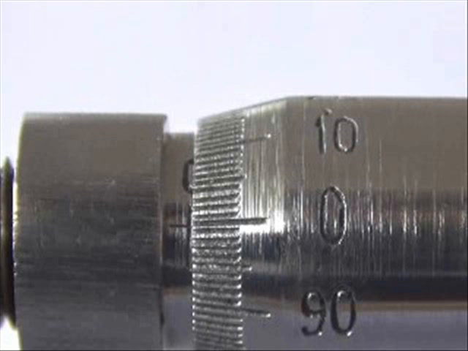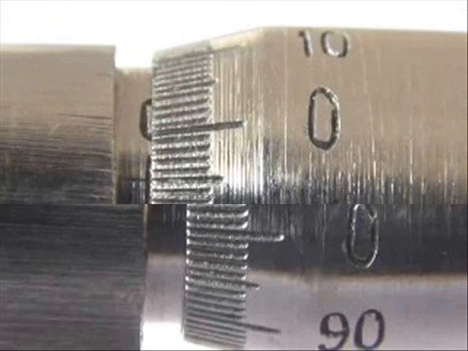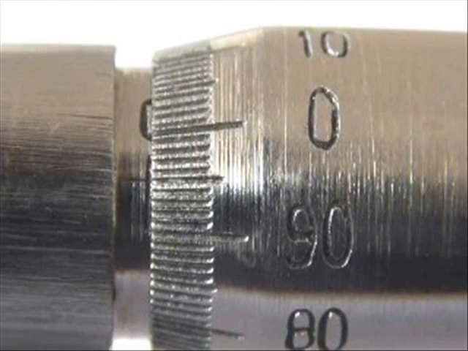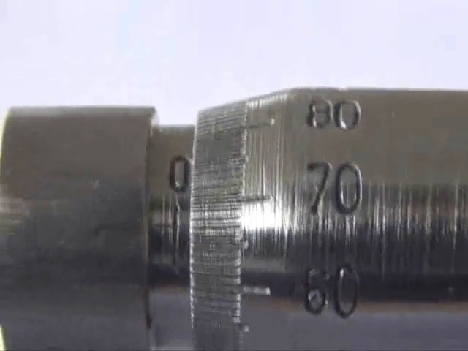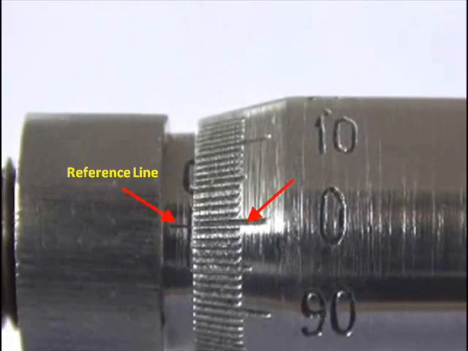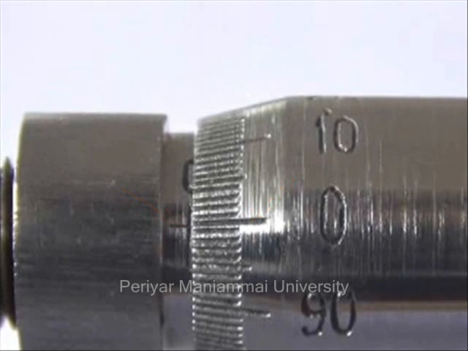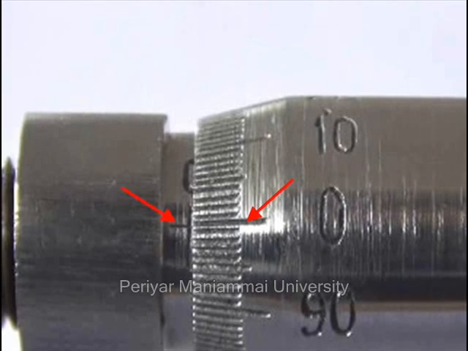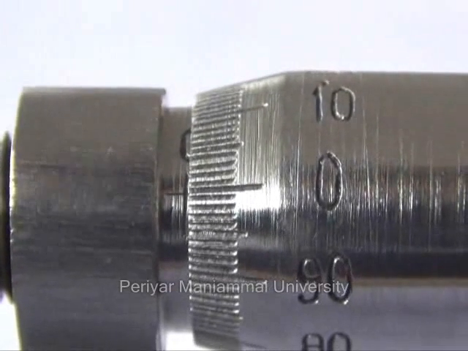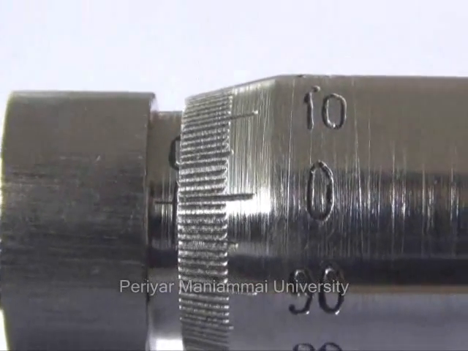There are 3 possibilities. One is no zero error, second one is positive zero error, and third one is negative zero error. Now we will see one by one. The first case is if the reference line and zero of head scale coincides each other, then there is no error in screw gauge. The reading observed from this screw gauge can be taken as final reading and there is no need for any correction. So now you are able to see 0 of head scale exactly coincides with reference line.